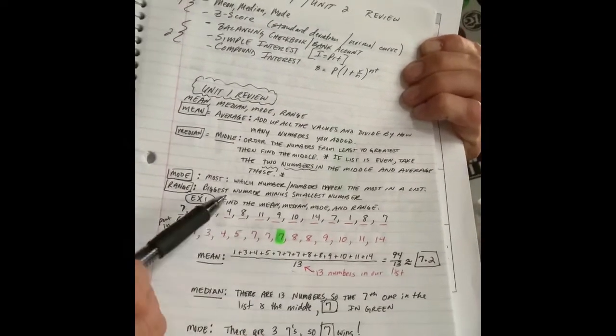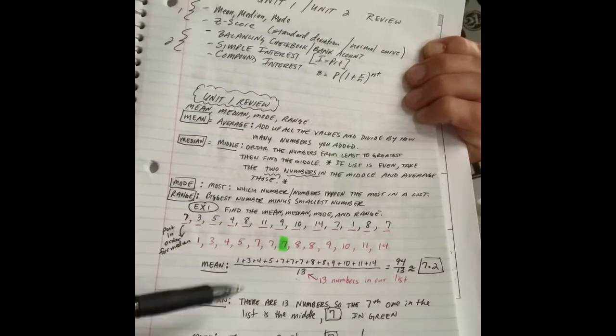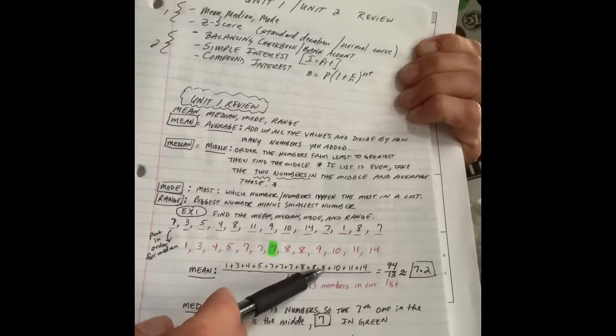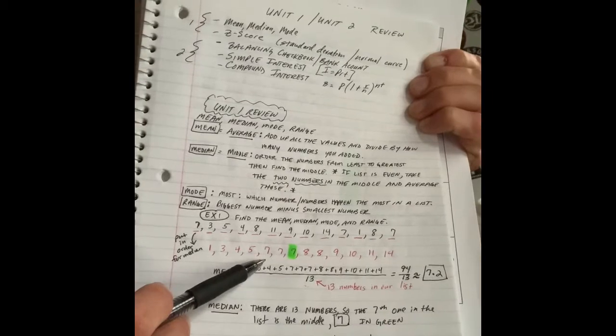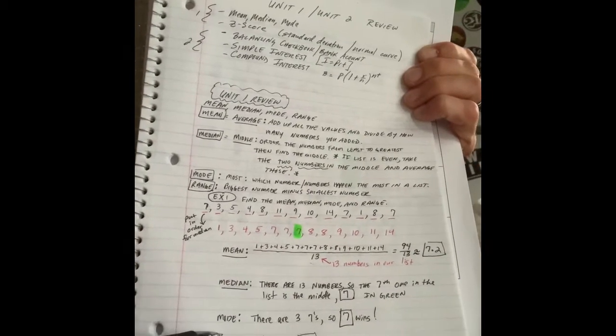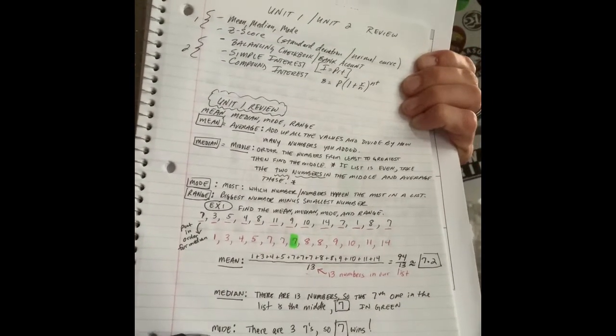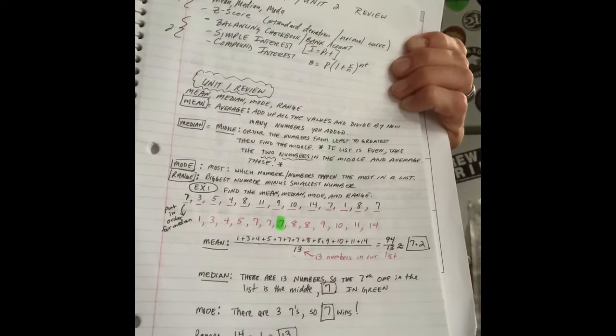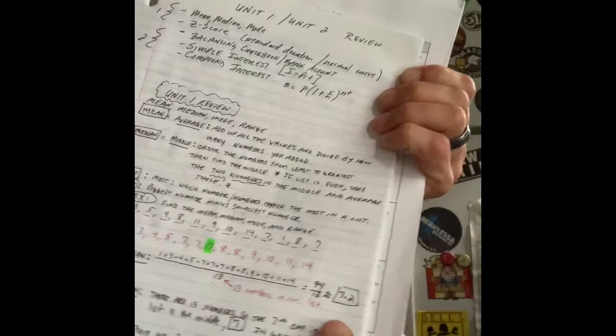The mode is which number comes up the most. Now, it doesn't mean which ones repeat. If you look at your list, there's 3 7s and there's 2 8s. 3 7s wins because 3 is the most. So the mode is just 7 because there's 3 of them. And then the range: biggest number, take away the smallest. 14 take away 1 would be 13. That's Example 1.